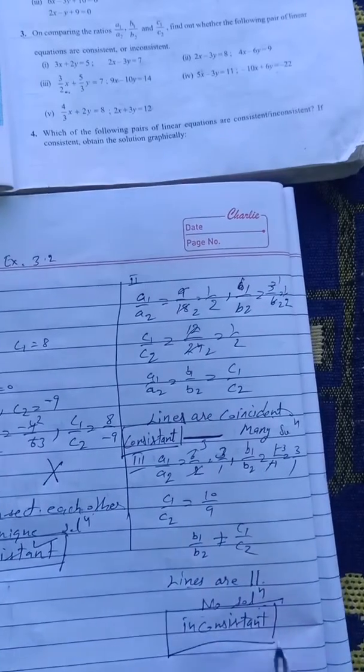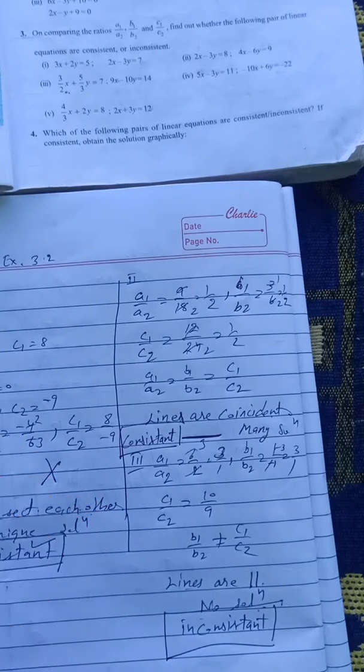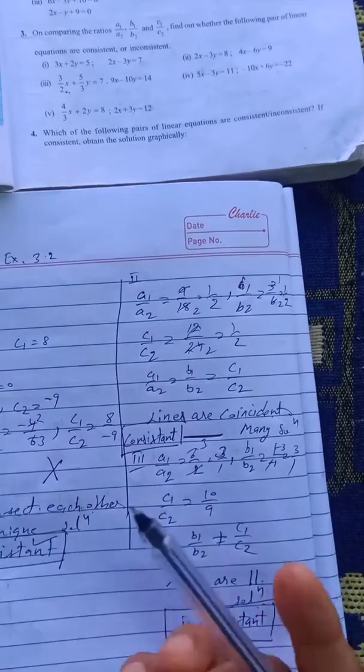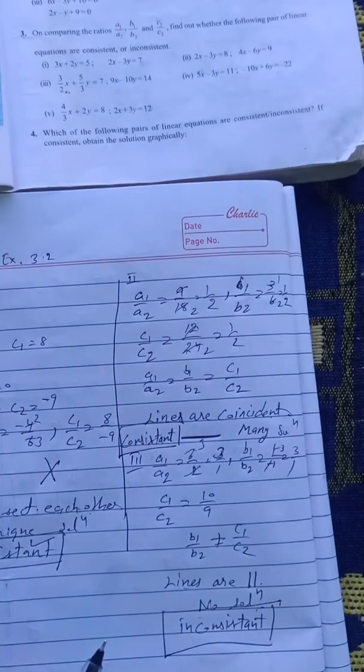Now if you have two equations, there are three types of question.